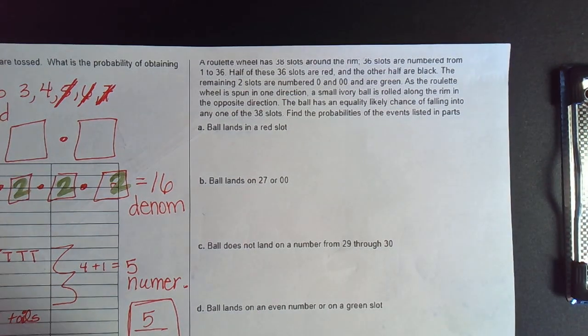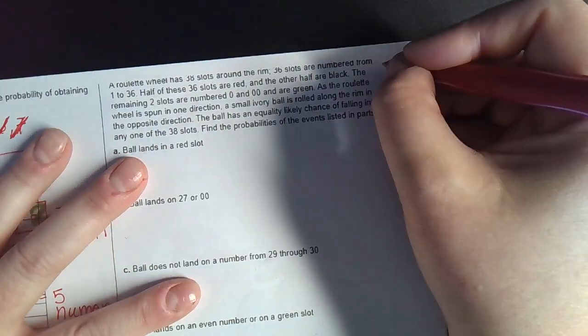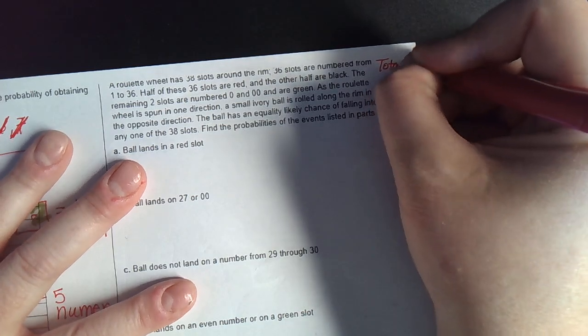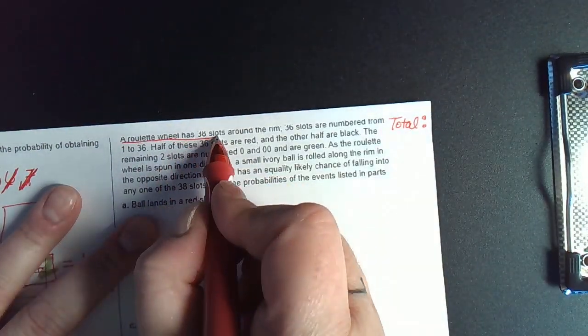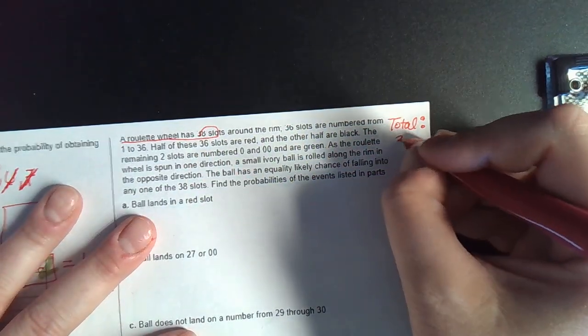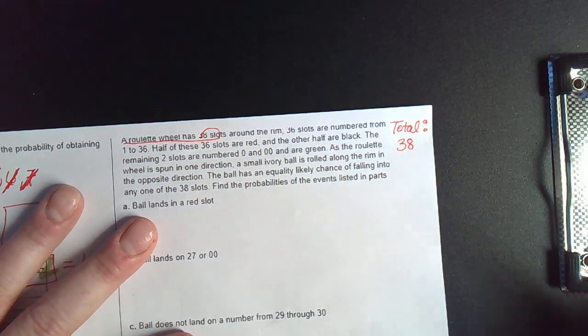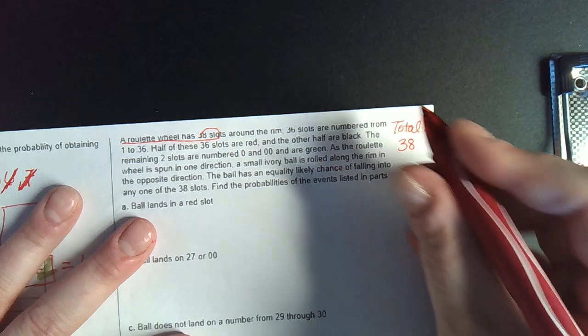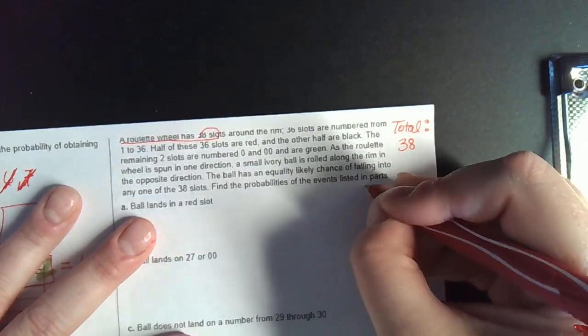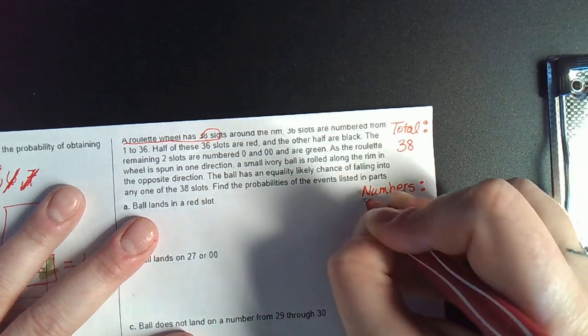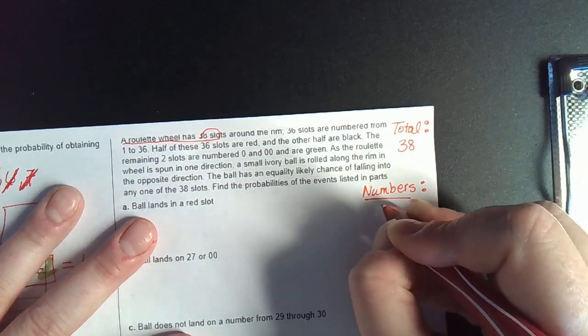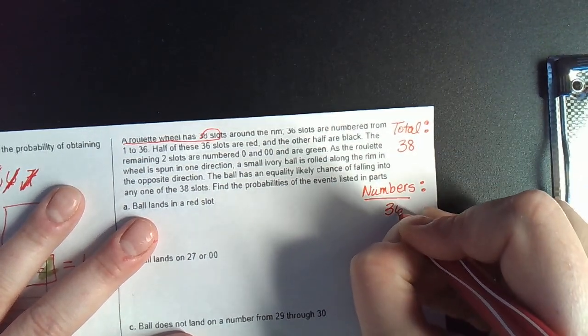Okay, well, first, how many total slots are on the roulette wheel? It says a roulette wheel has 38 slots. Okay, then it says the ones that are numbered are 36 total.